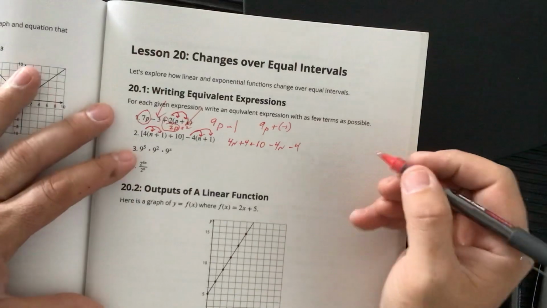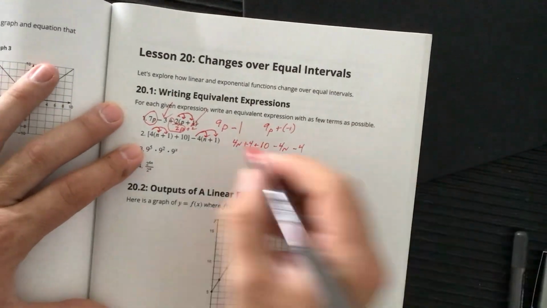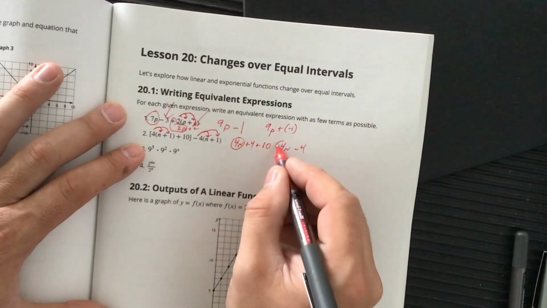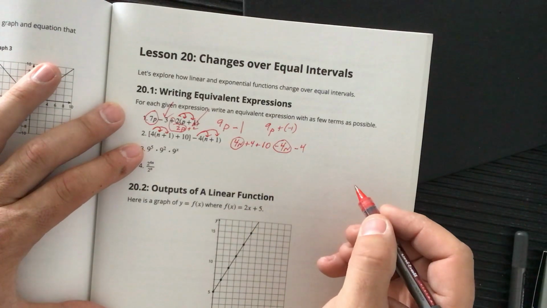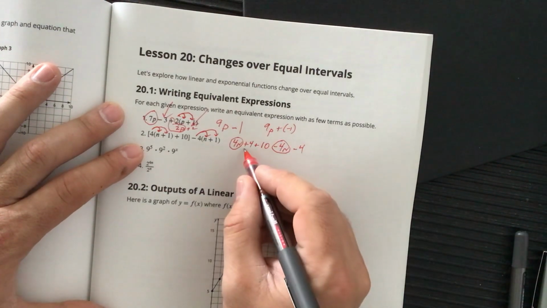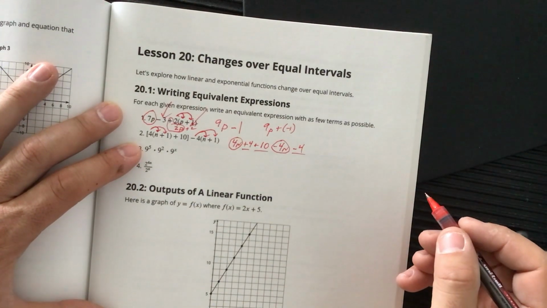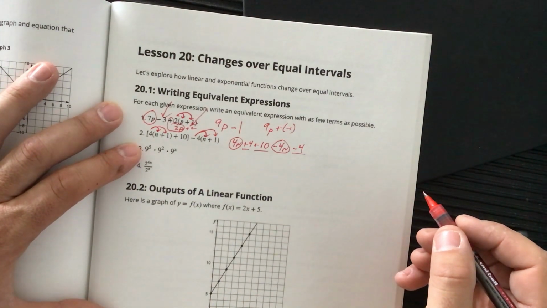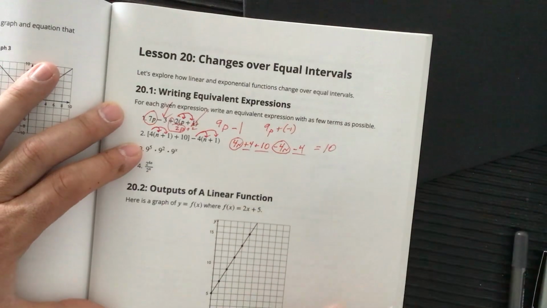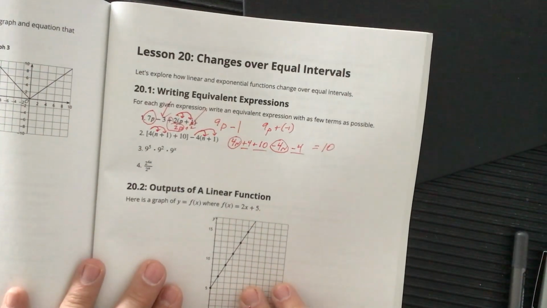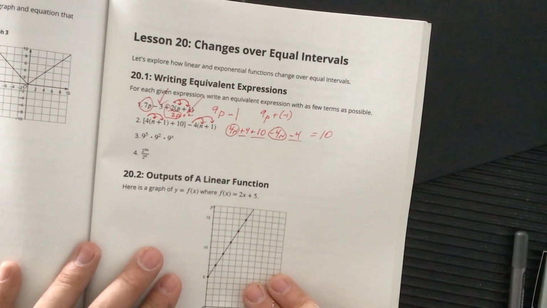All right, what can I combine there? 4n minus 4n. Nothing. Negative 4, positive 10. Just 10. So your answer to that whole thing simplifies nicely to just 10.